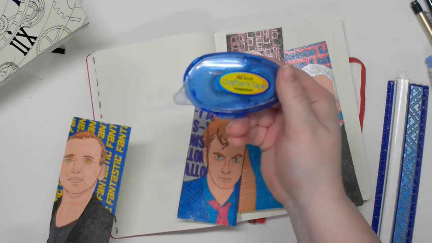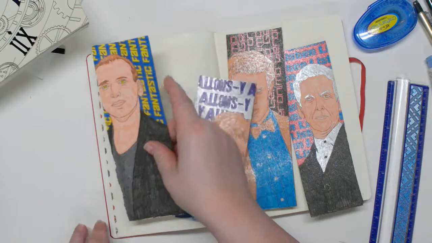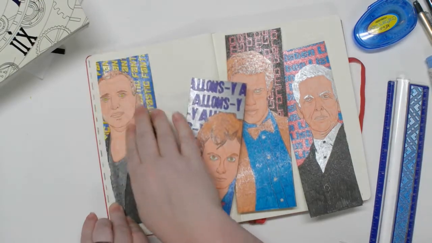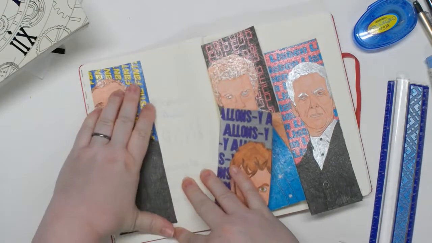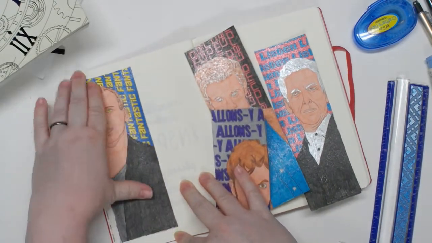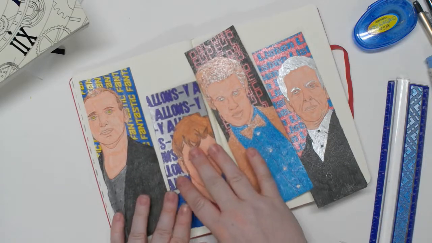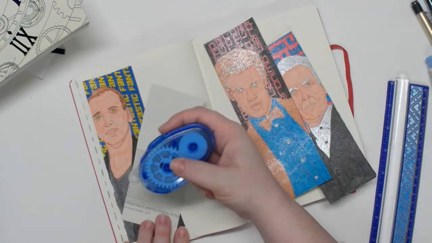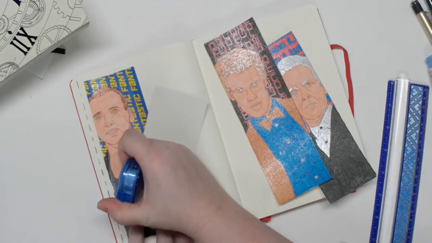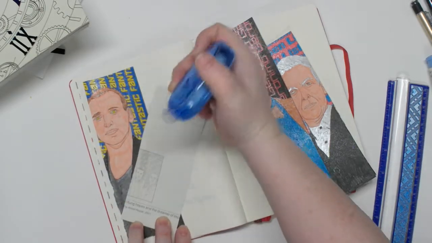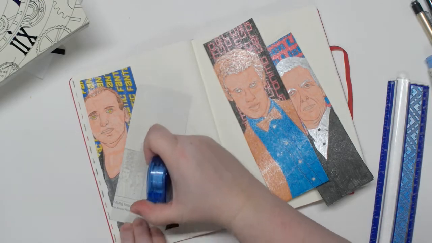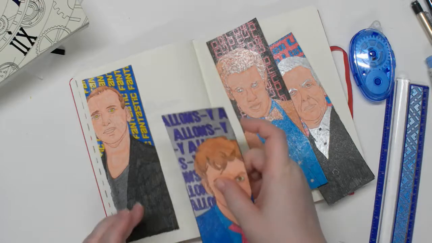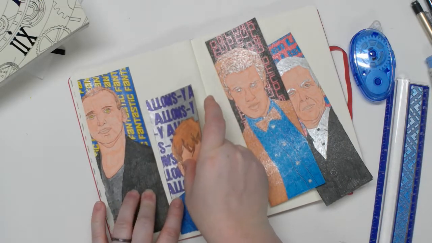So I'm using this crafter's tape to tape in the pages from the color book. And I've already colored these in, obviously, but you could put them in before you color them, and then you have something to color later if you are sitting somewhere bored and have your bullet journal. It will give you something to do.